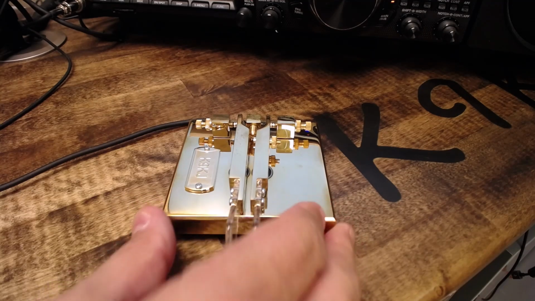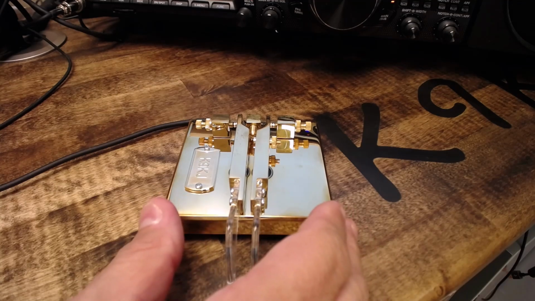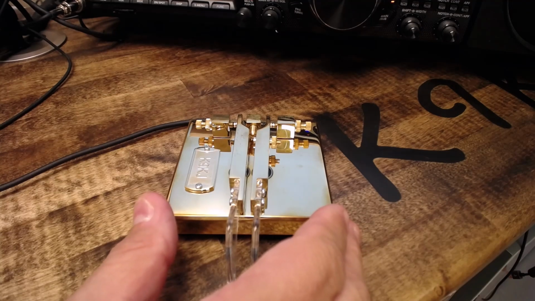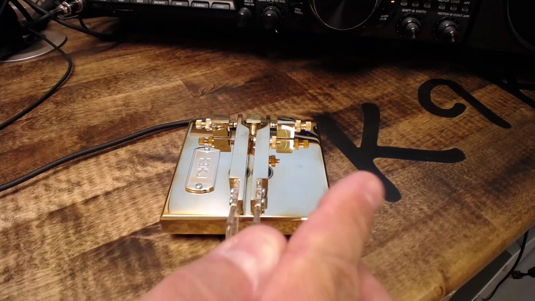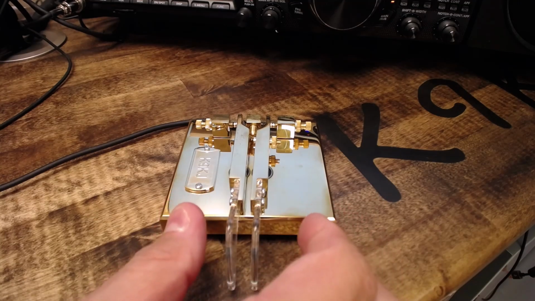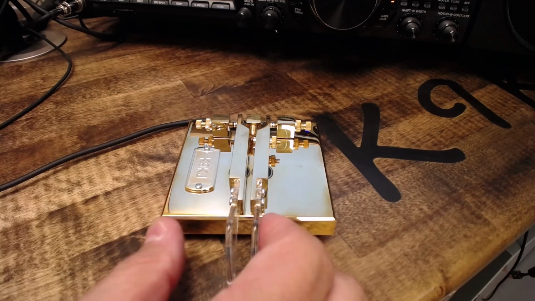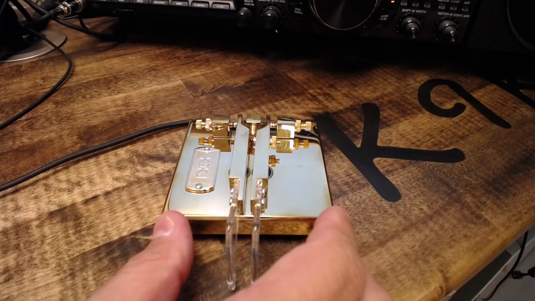So if we do the slash, if you remember your letters, that is the M. And I do that quite often. I like to operate mobile, so I'll send out my call sign with a slash M for mobile. So that's a slash.